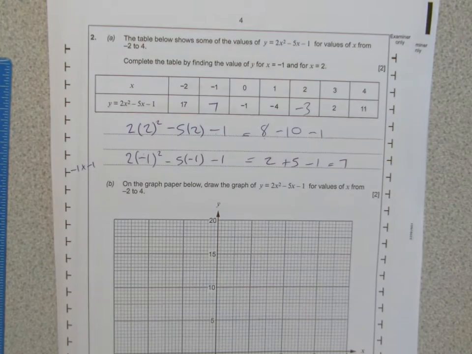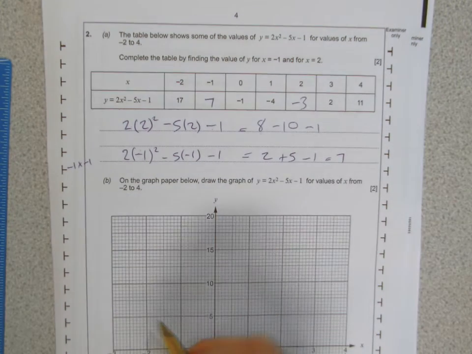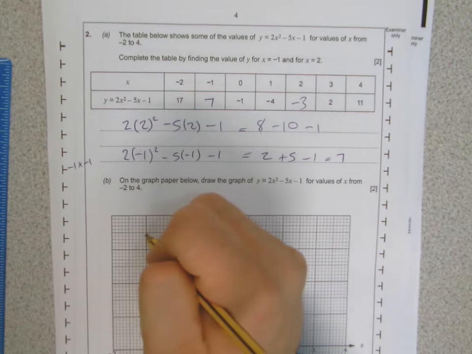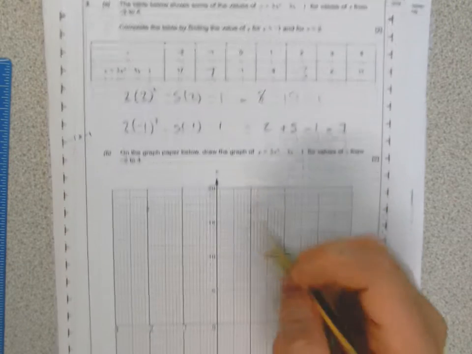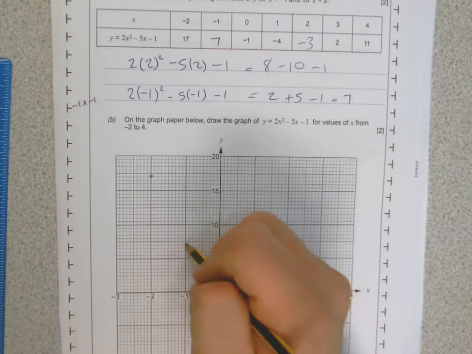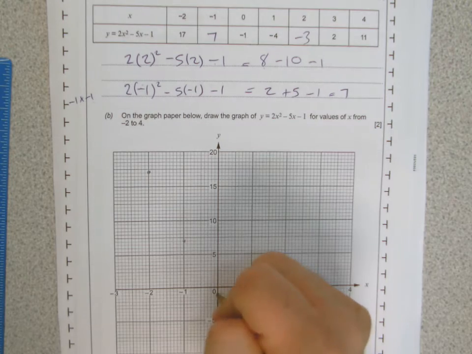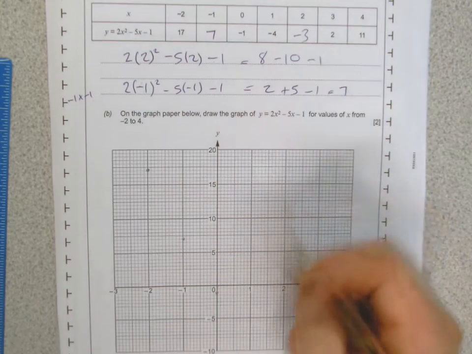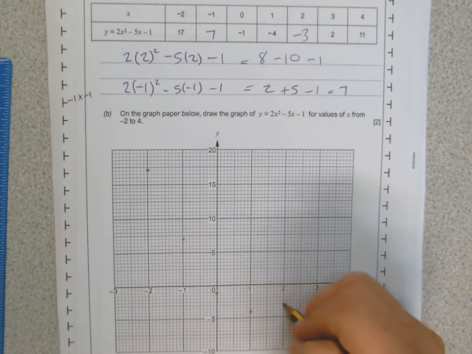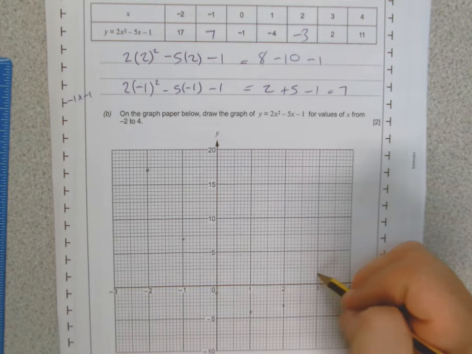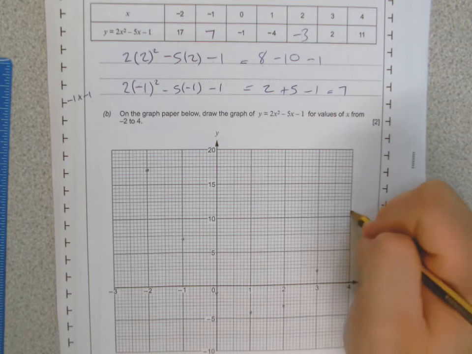So what we do is we plot these points on the graph. So when x is minus 2, y is 17. So you go across to minus 2 up to 17, which is here. When x is minus 1, y is 7, so you go across to minus 1 up to 7, which is here. When x is 0, y is minus 1, so that's here. When x is 1, y is minus 4, which is down here. When x is 2, y is minus 3, which is down here. When x is 3, y is 2, which is here. When x is 4, y is 11, which is here.